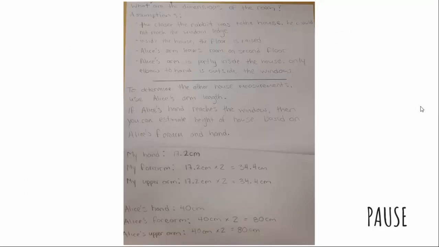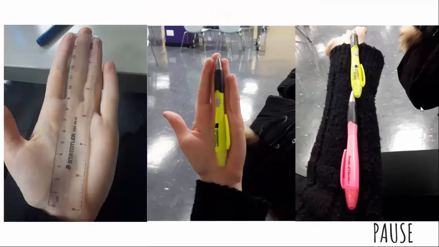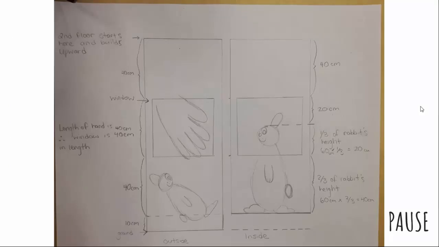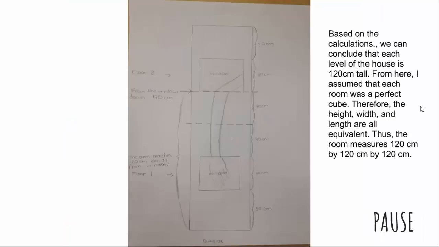Then we use these measurements to analyze Alice's hand length and forearm length. Please pause to review this diagram as it explains the measurements compared to the images provided in the novel. Alice's hand is the same length as the window, and using this we can determine that her arm length determines how high the house is from the outside.